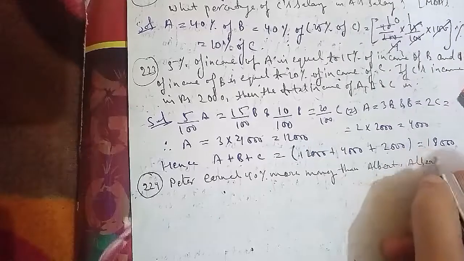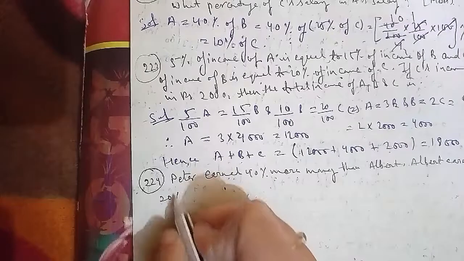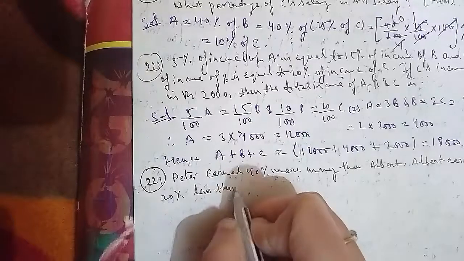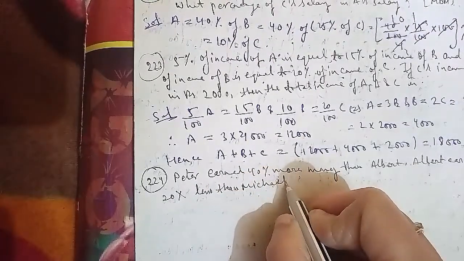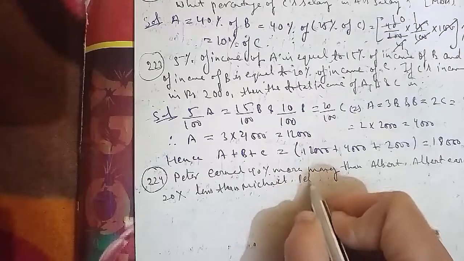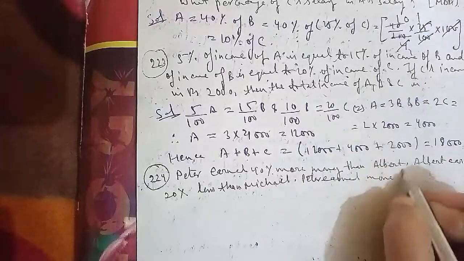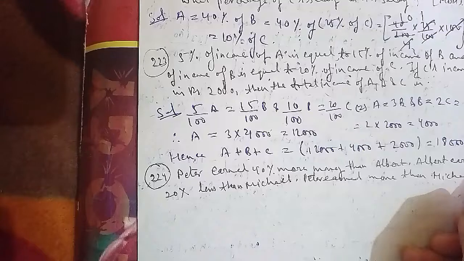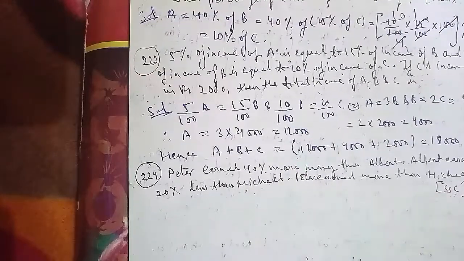Albert earned 20% less than Michael. Peter earned more than Michael by. This has been asked in SSC examination paper, which we have to talk about, and that has been an important one as well.